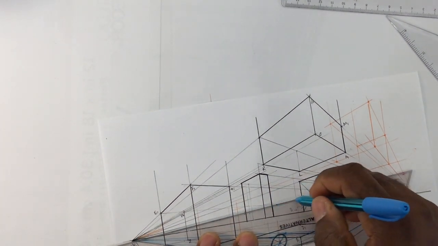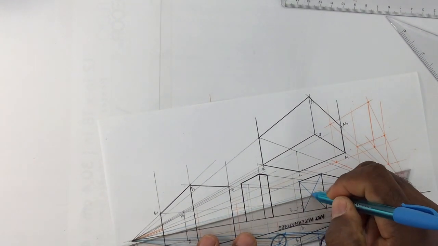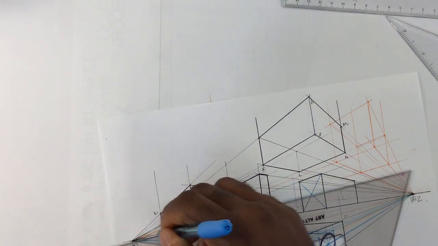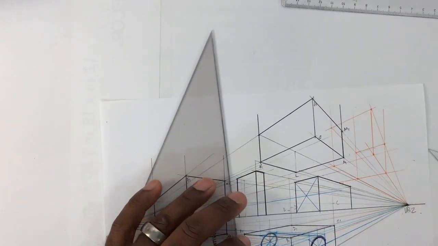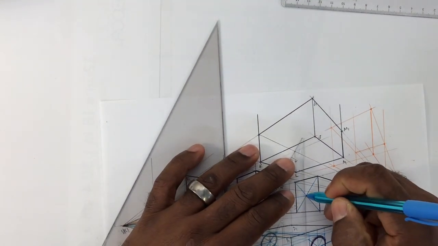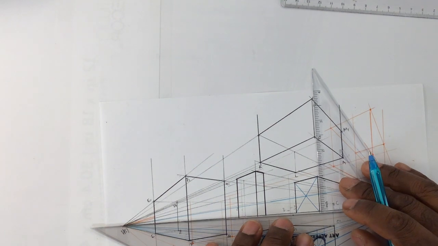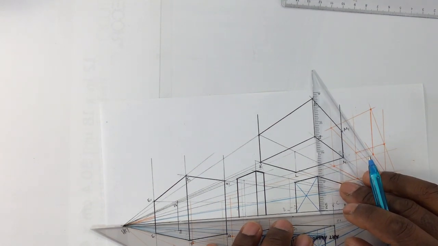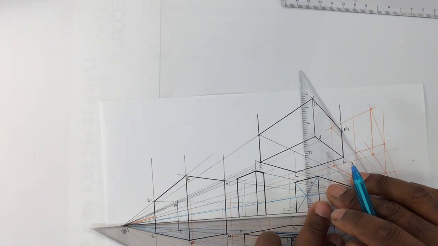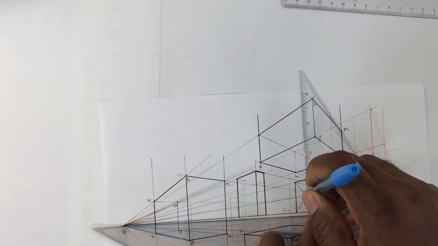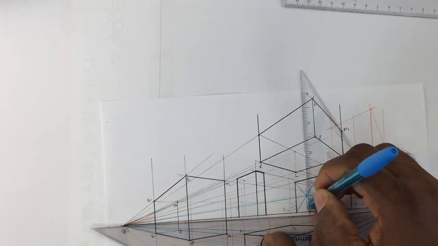Get that line through the, oh gosh, I keep missing these points. All right, there we go. And then like that.